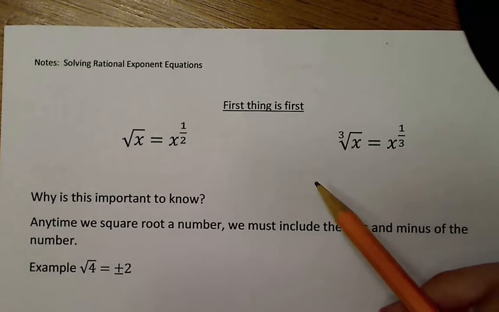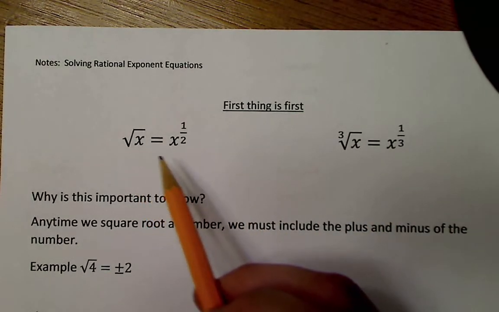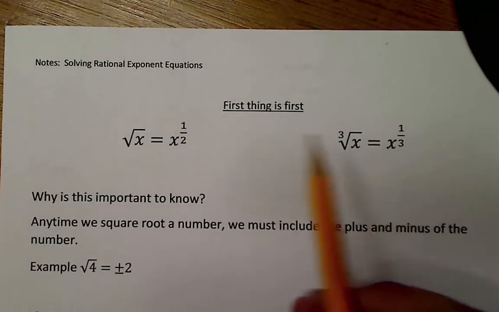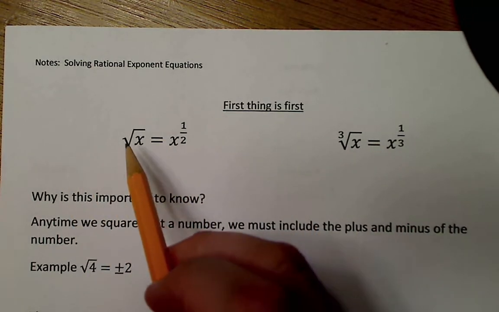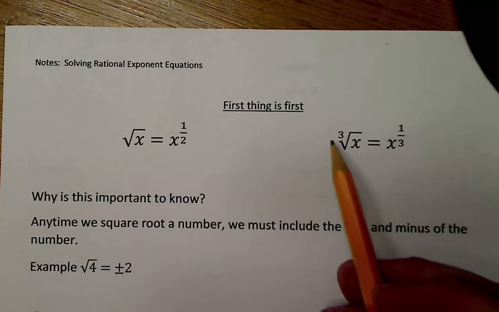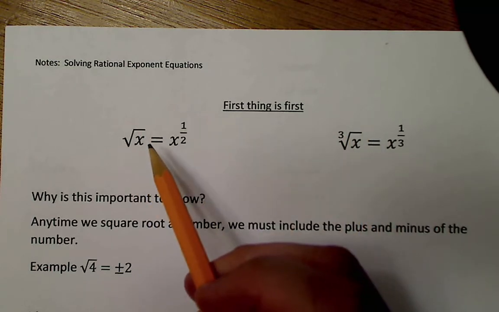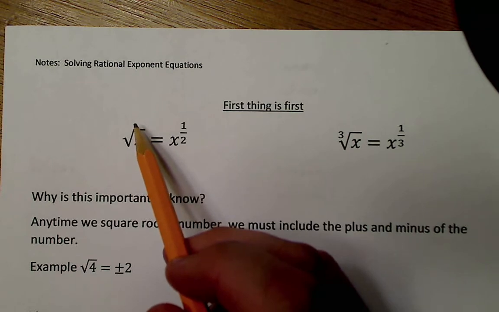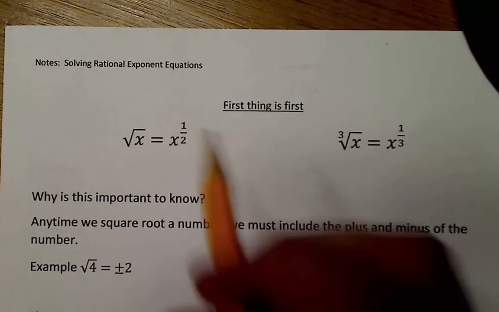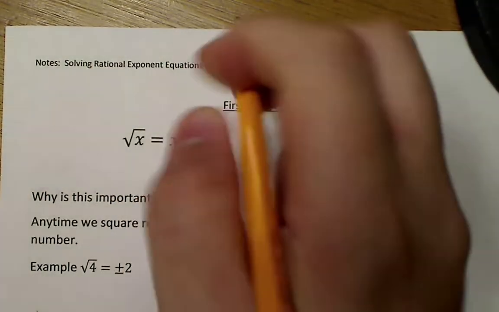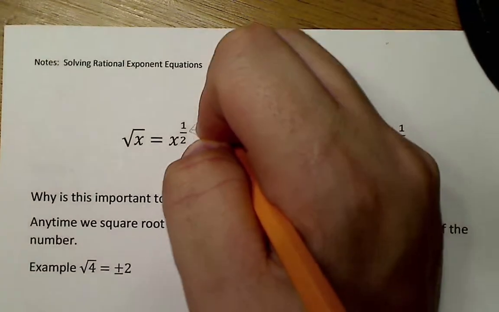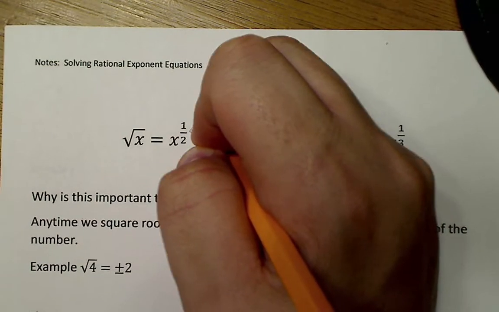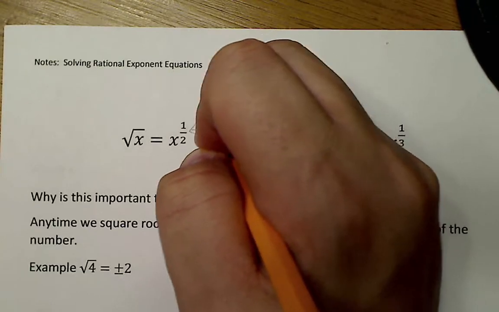But anyway, the first thing I want to show you is this. This is actually going to be a different lesson as well down the road. We've talked about the square root of x and the cube root of x. But the one thing I want to make you aware of is that the square root of x can be written with what we call a rational exponent, or a fractional exponent, depending on how you look at it.